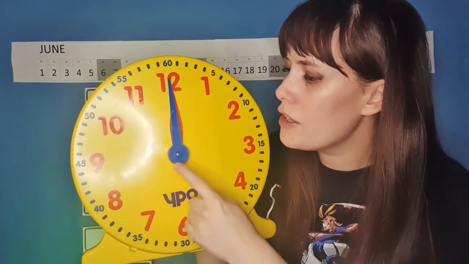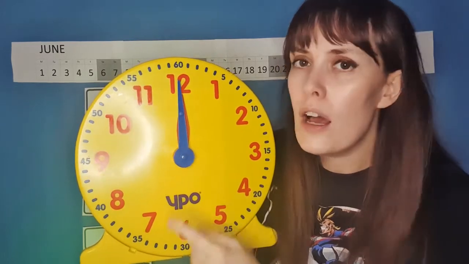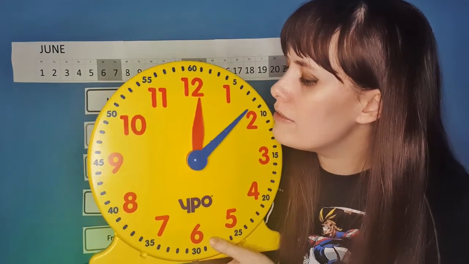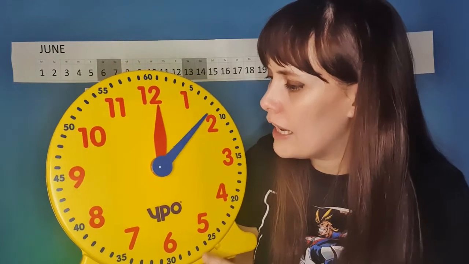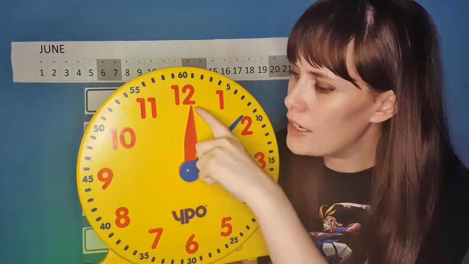Now each clock, usually on an analog clock, this is called an analog clock, we have two hands, okay? They don't look like hands, but these two kind of long sticks are called clock hands, okay? They always have, or they should always have, a longer one and a shorter one.